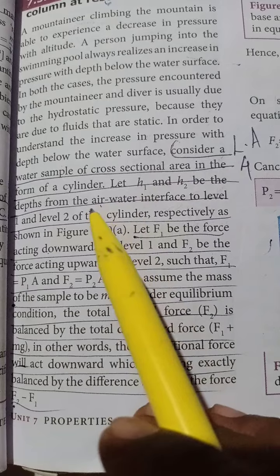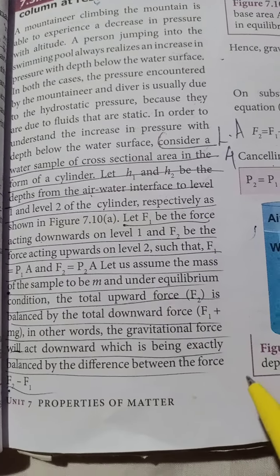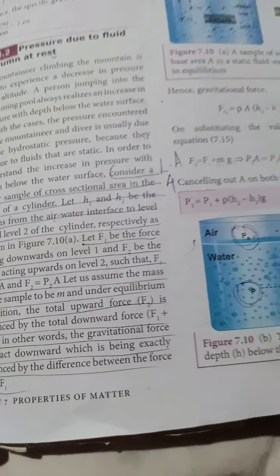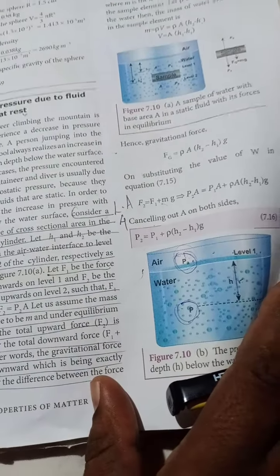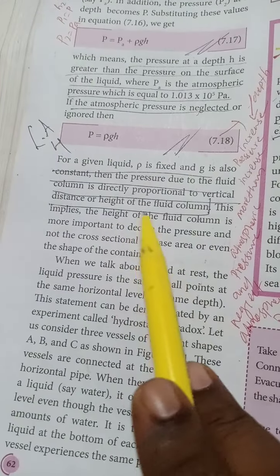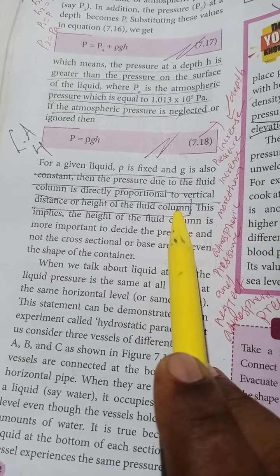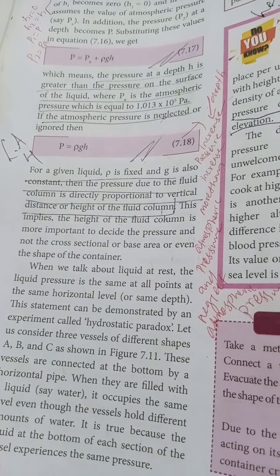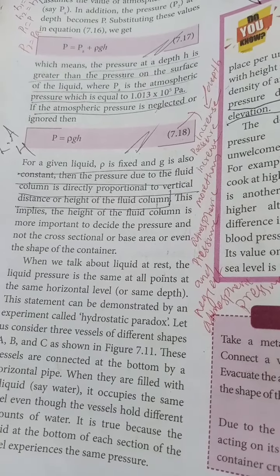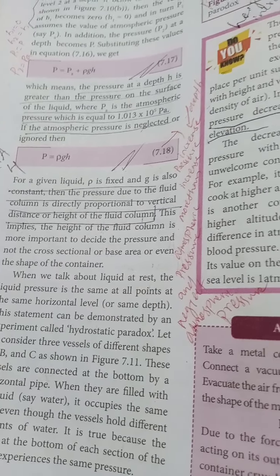Consider a water sample of cross-sectional area. You can mark like this, and these two diagrams, the free body diagram. The next page, until this you have to write. So this is long answer question number 4. Until equation 7.18 you have to write.